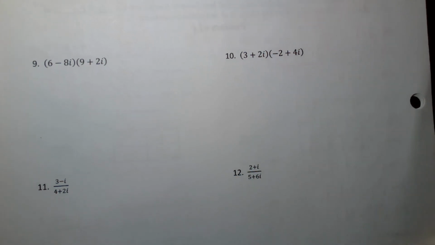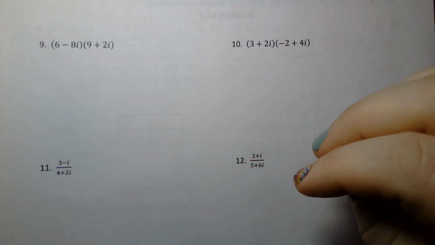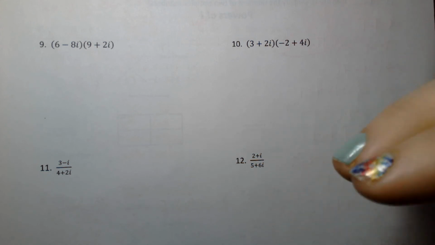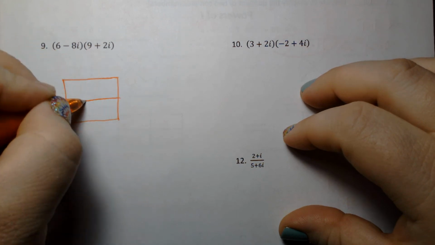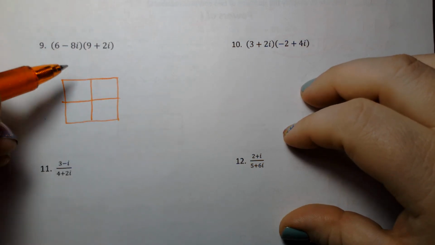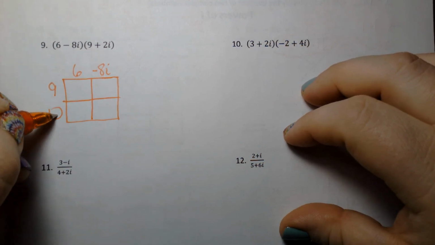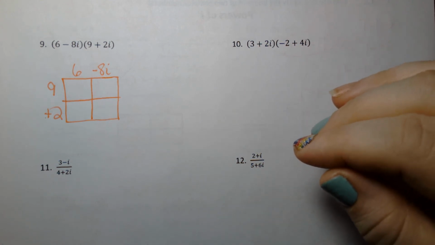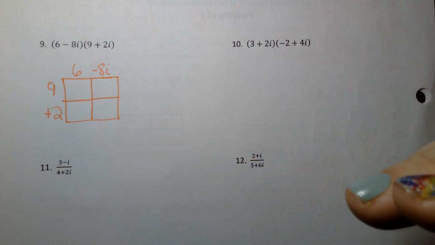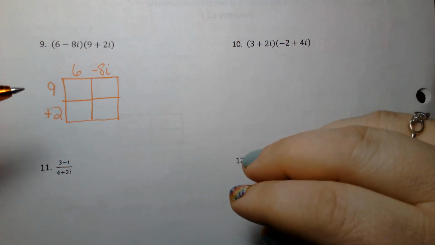How about multiplying? When we are multiplying things that have i, I really encourage you guys to use the Punnett square method. So you're going to draw a 2 by 2 box, and 6 minus 8i and 9 plus 2i will be multiplied together. It looks very similar to kind of reversing what we did when we were factoring. That's by design. Remember, factoring really means to undistribute, and that's what we're doing here. We are now distributing, so we are undoing the factoring.